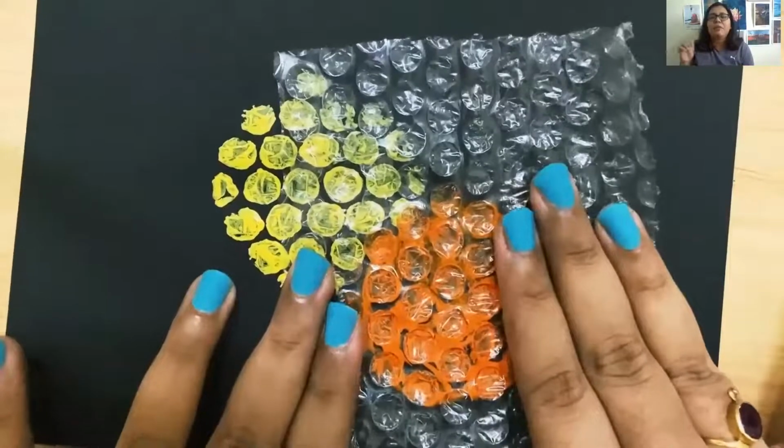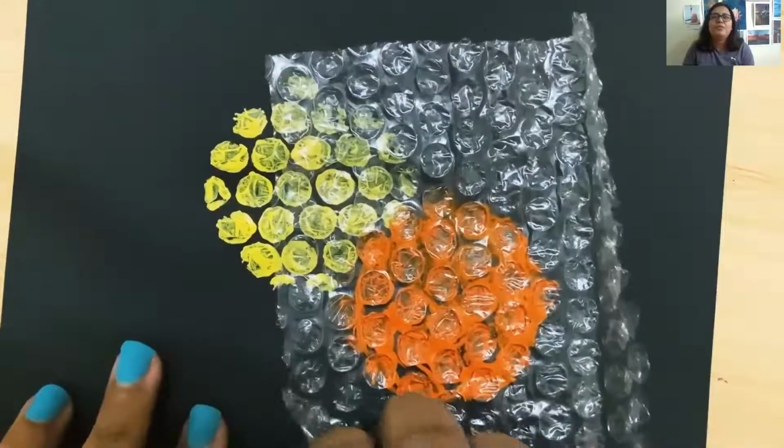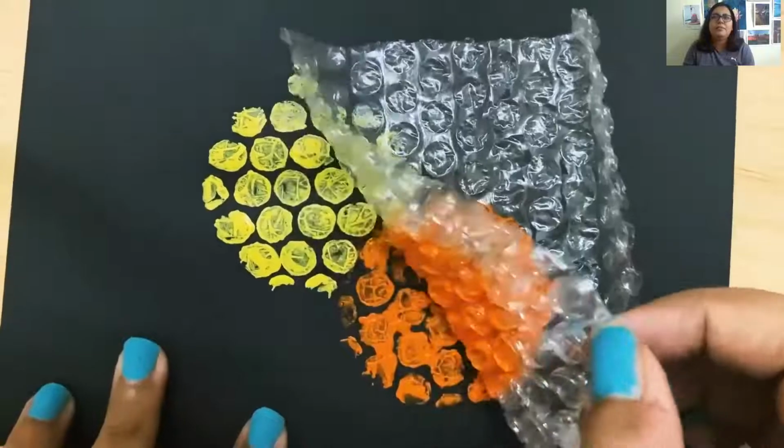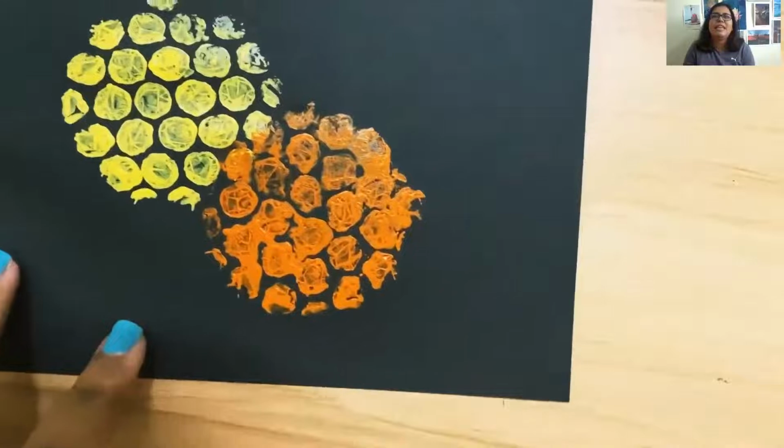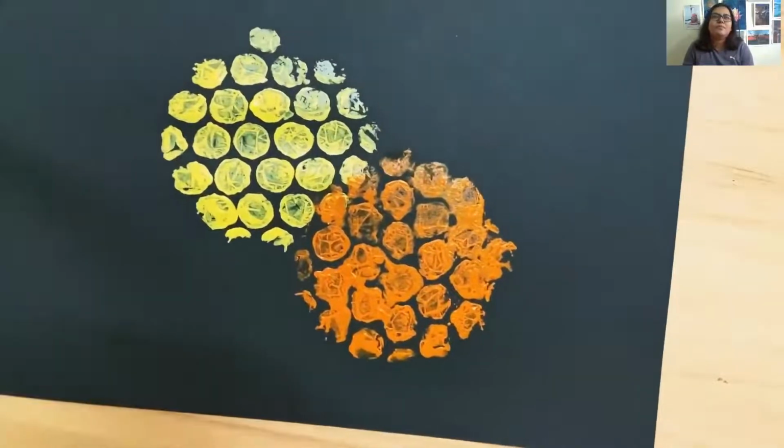And while peeling off the bubble wrap also, be very careful. Don't be in a hurry. Okay. So see here, we've got our second flower. We've got our second flower here. So everybody just complete your second flower before we move on to the third flower.